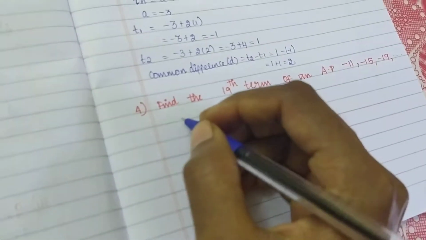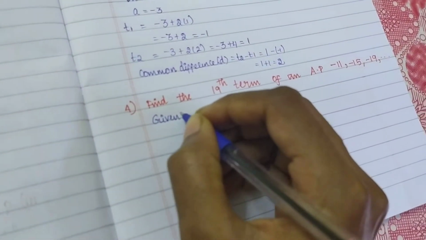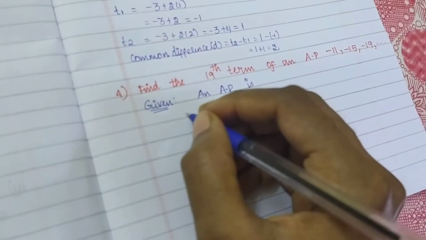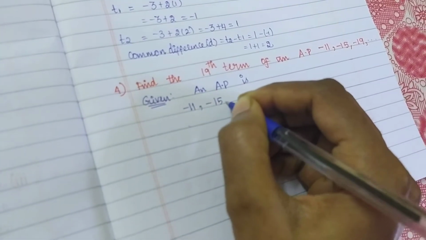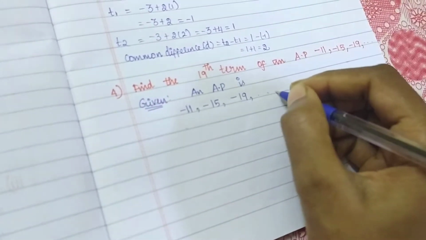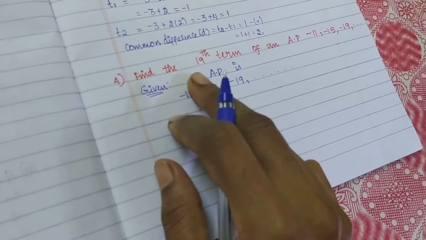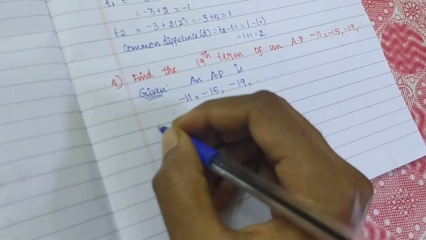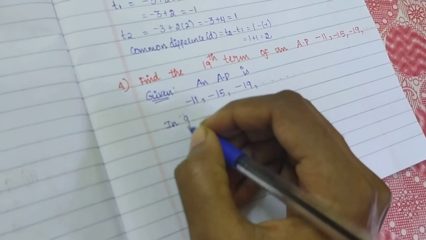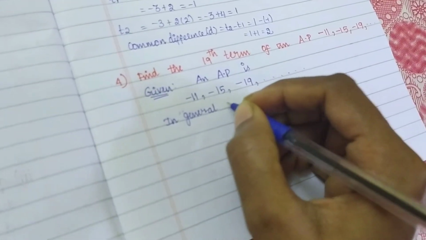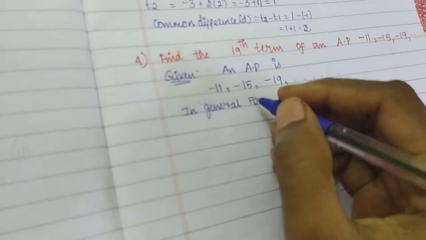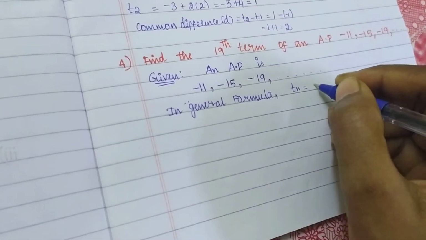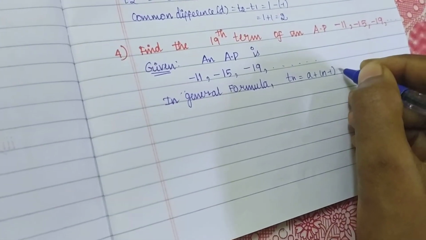The given AP is minus 11, minus 15, minus 19, and it keeps going. So to find the 19th term, what formula are we going to use? The AP general formula: Tn equals A plus (n minus 1) into D.